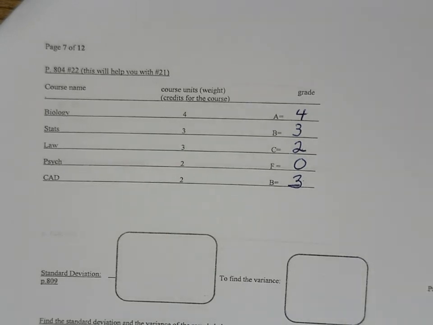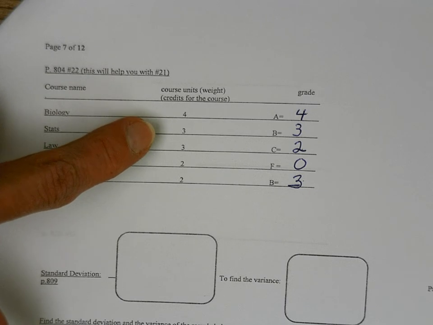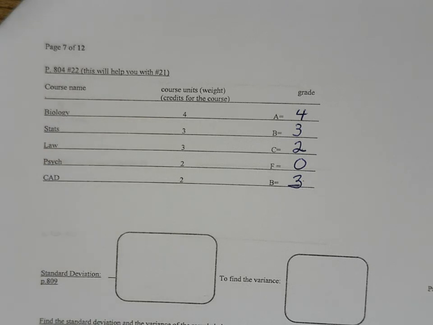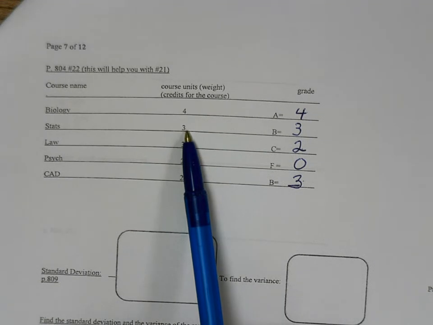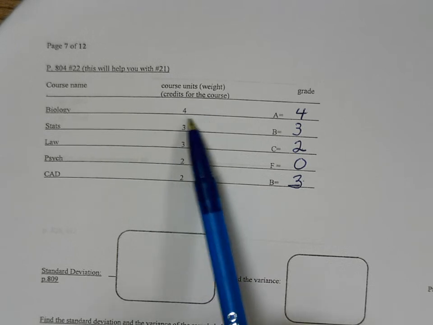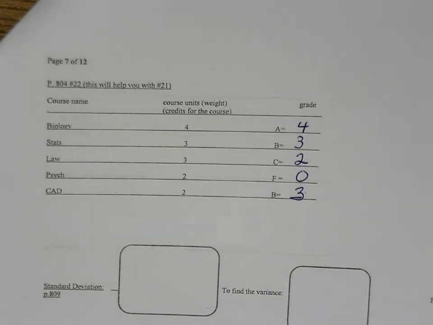Okay, now I wrote down all my classes here, and then the weights here were given, okay? They were course units. So we have 4, 3, 3, 2, 2. Those are kind of like the credits for a class, okay? The more credits a class is worth, the more it affects your grade point average. Like this one is going to affect grade point averages more than this one, okay? Okay, so here we go.